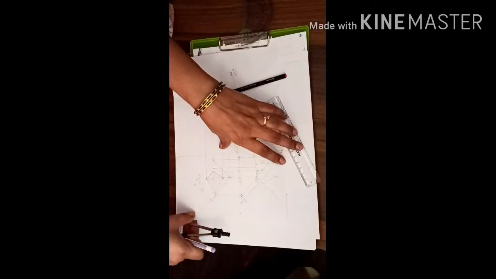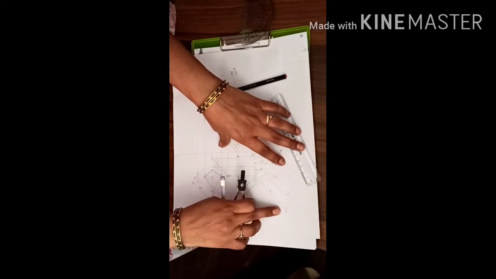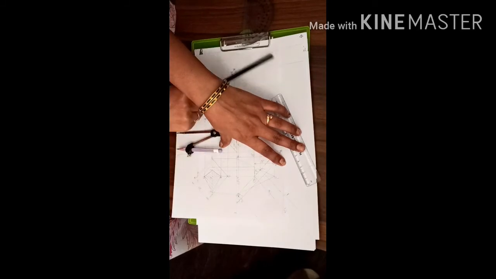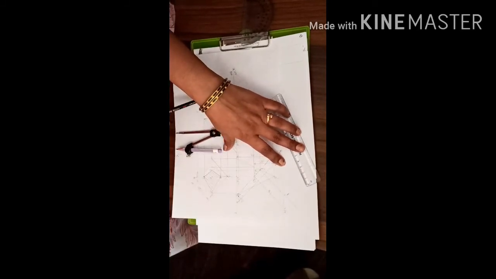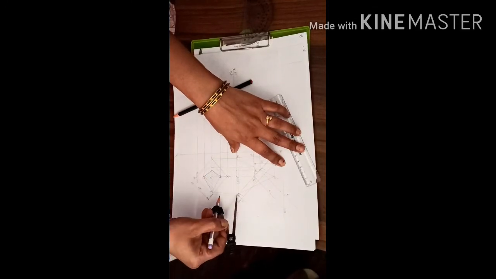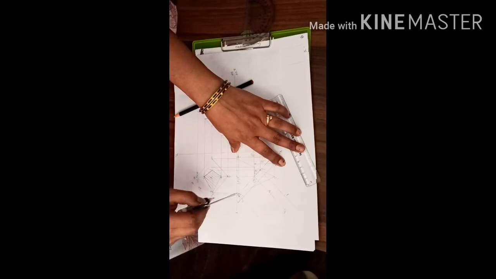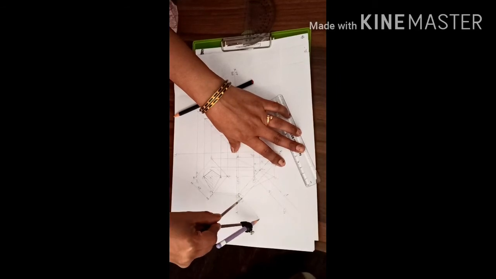Now follow the same procedure for tracing the other point, 3. So this is 3 dash. It intersects at this point. From this point, measure the distance from here to 3 and place it on the perpendicular line that intersects the XY line here and cut it.